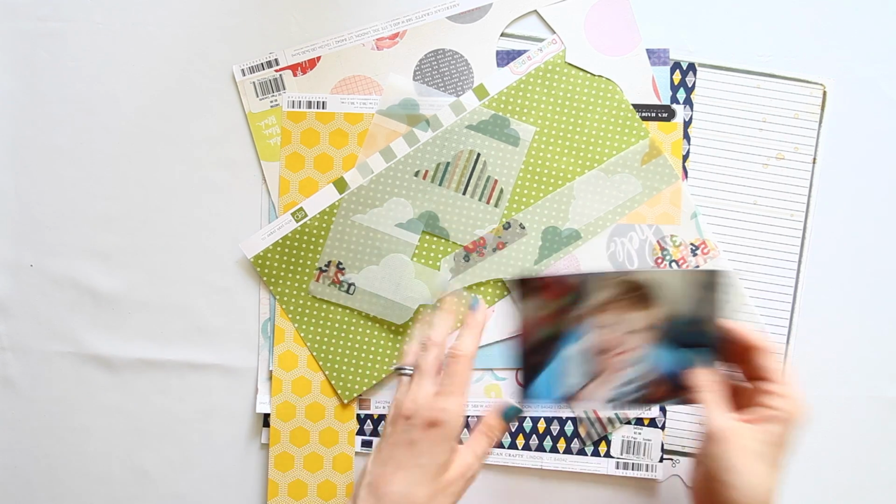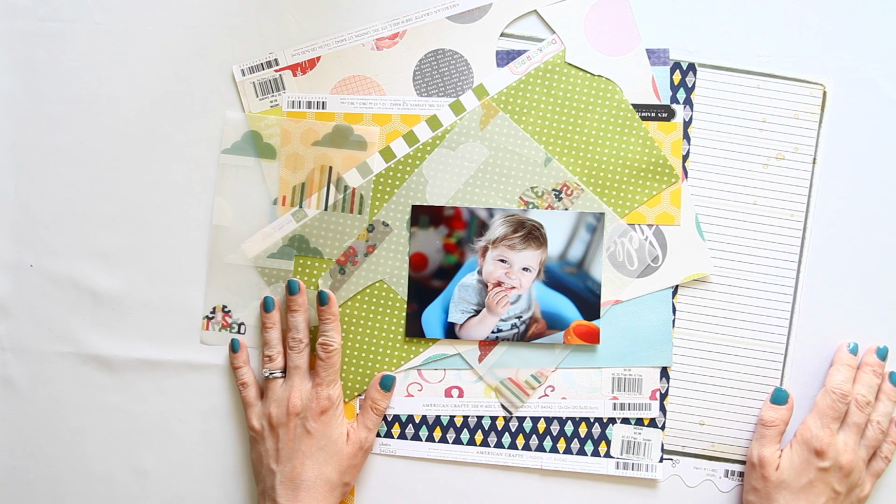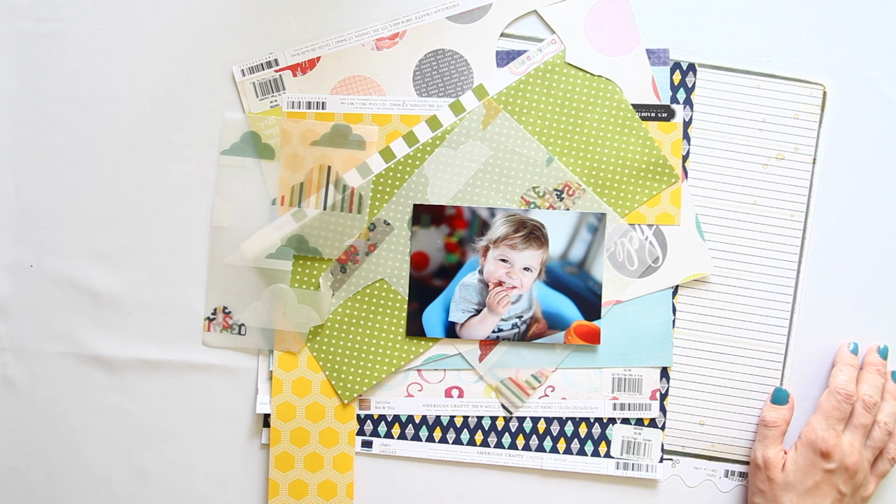So I printed it wirelessly from my phone. So this is a print at home print. And then I decided I would go ahead and try to use all paper scraps from my scrap bin.